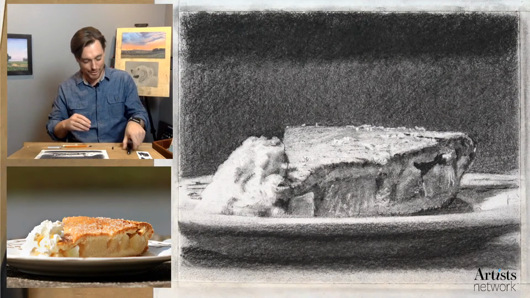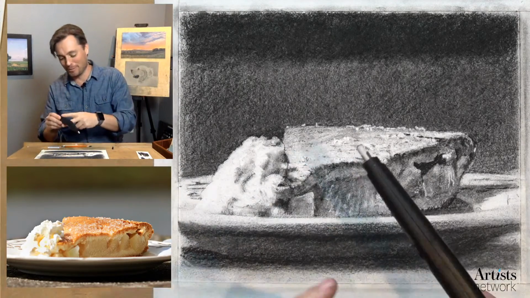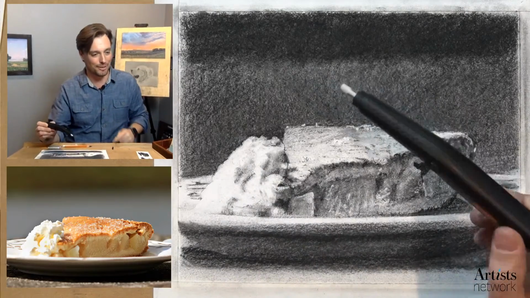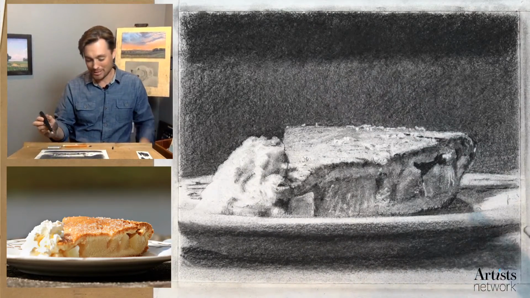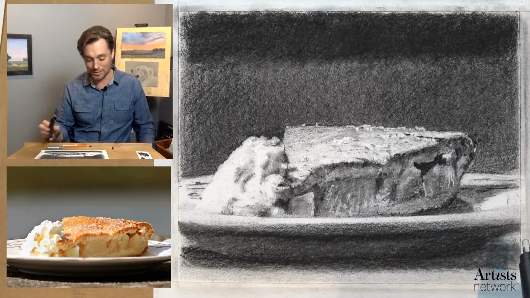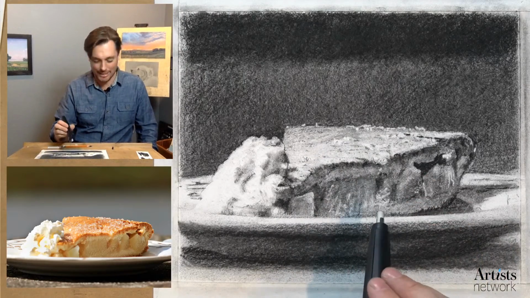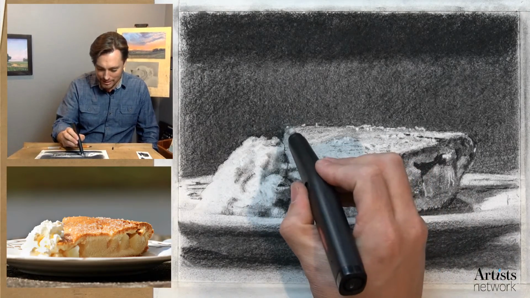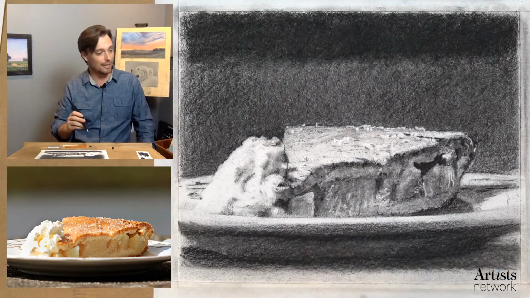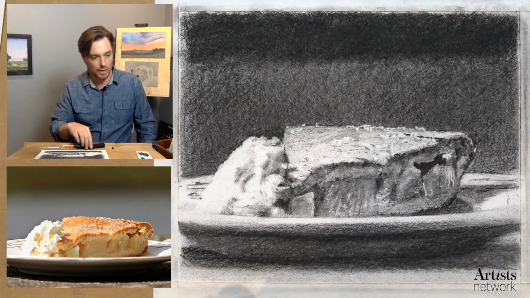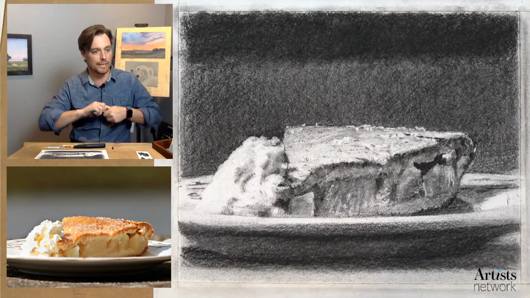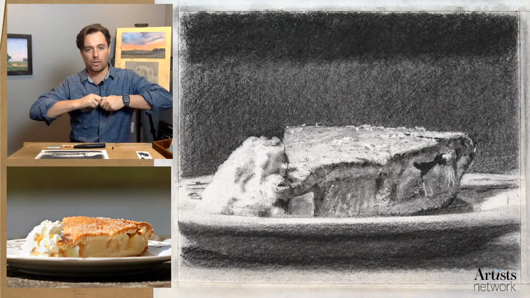Cheryl is just asking about the kneaded eraser, or the electric eraser. Yeah, this subject is the first time I've used it. I did a preparatory sketch using it, and I really enjoy it. I don't know if I'd use it for everything, but for something like this, it's a lot of fun to work with. All right, so I think I'm going to call it a day.